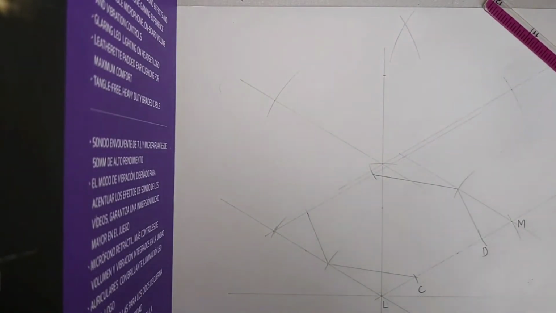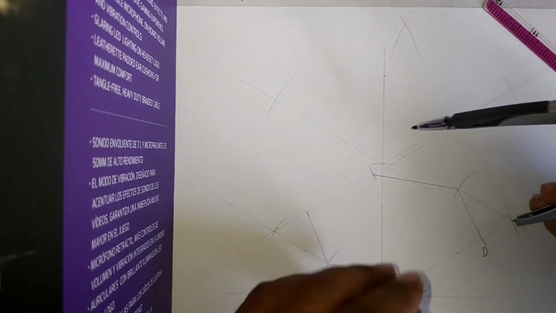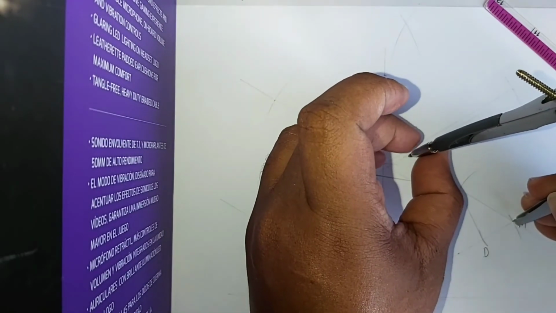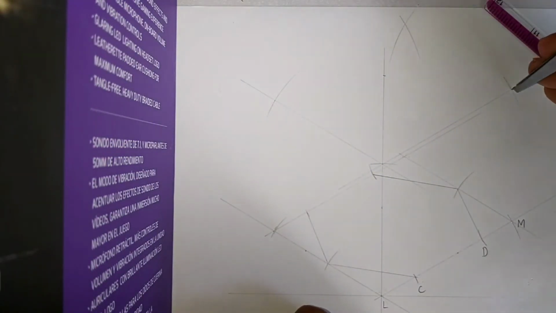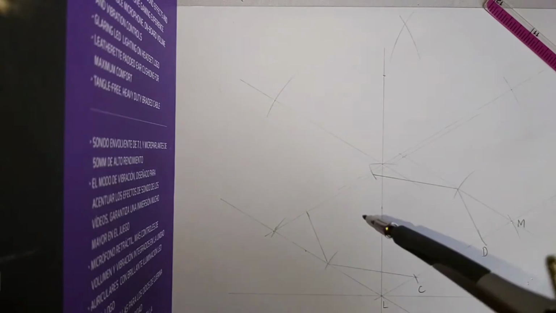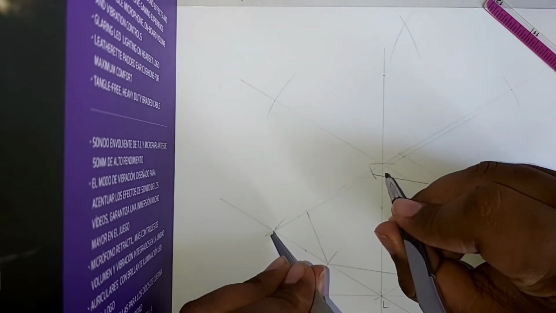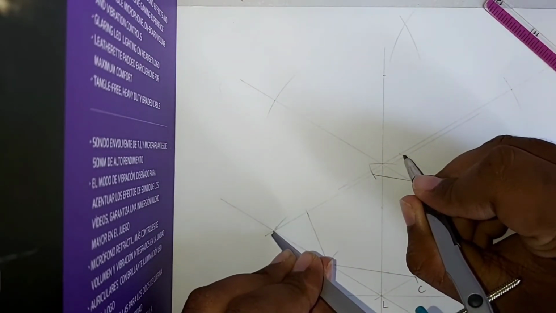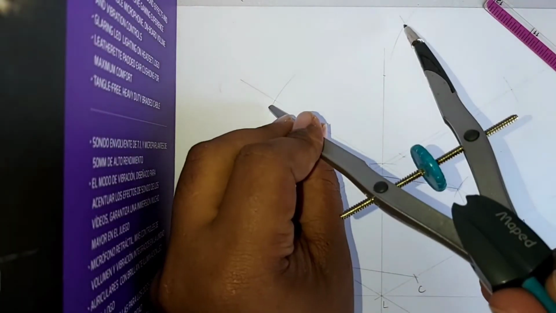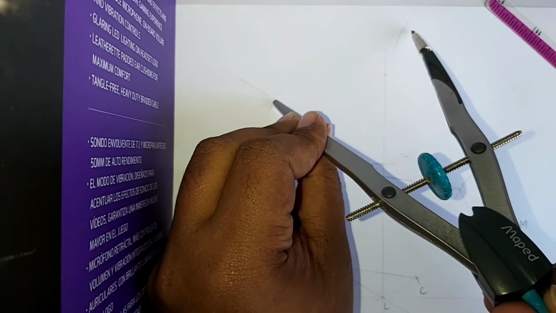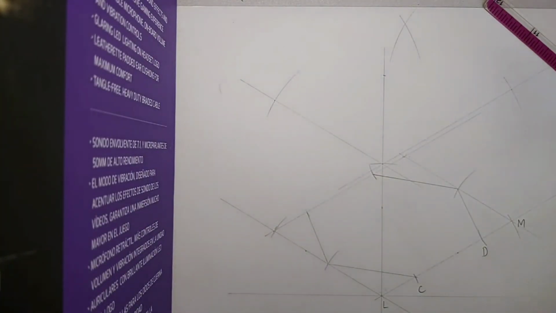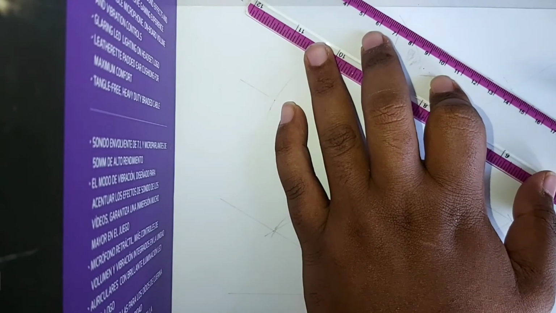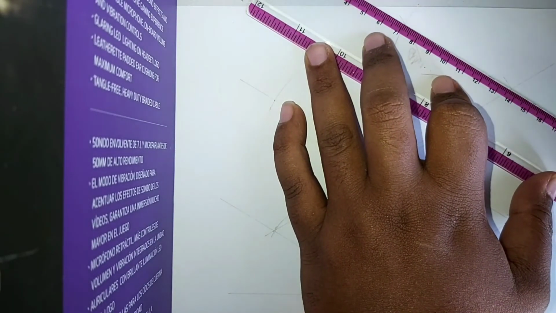The part where I scribed those two arcs was missed because the camera wasn't picking that up, so I had to move it back to show you here how I got those two arcs. But basically it's transferring the bottom rectangle to the top here as well. So it's the same identical rectangle. So now I'm going to join the lines to get the rectangle there.